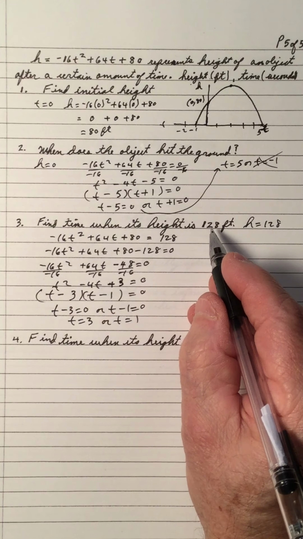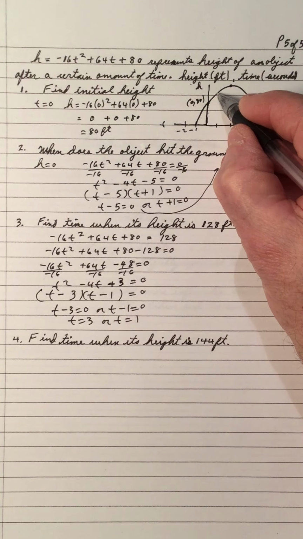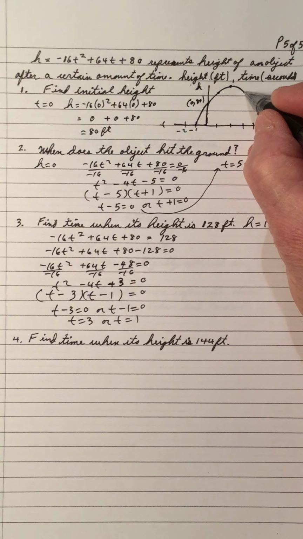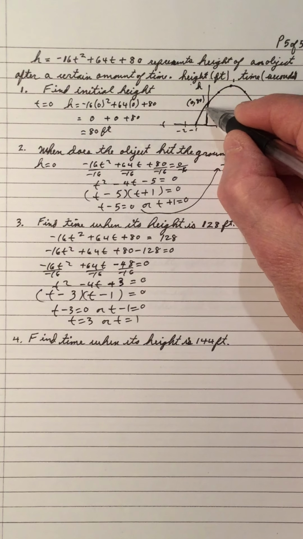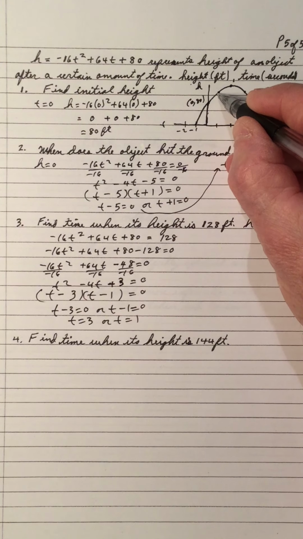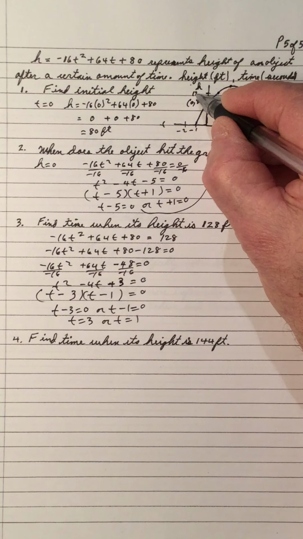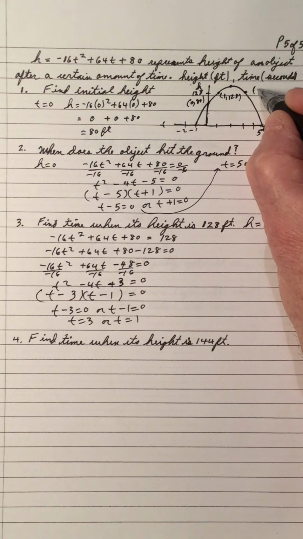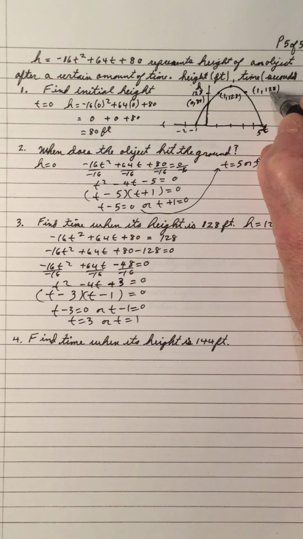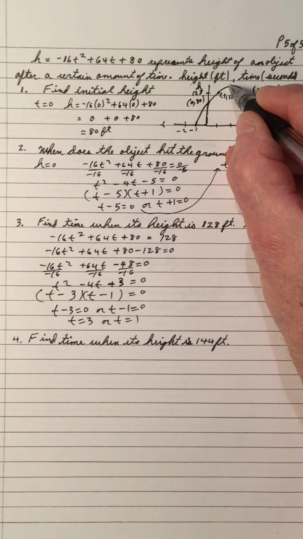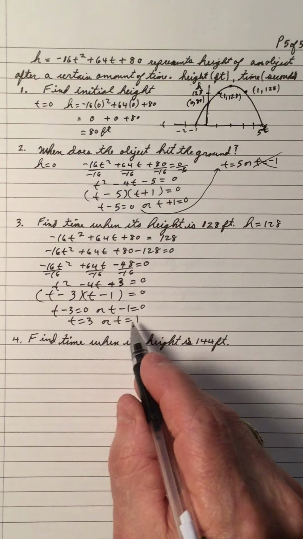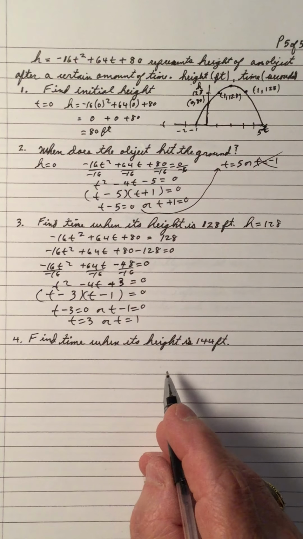That's the time that reaches the height of 128. So 1, if that's 1 right there, and 3 is right there. So notice the height, the object goes up into the air, hits the height of 128, which is right there. And that happens at 1 and 128. And it also happens right here when the time is 3 and 128. So it happens twice, once on the way up to get to the top and once on the way down. So these are the 2 times to have the height of 128.